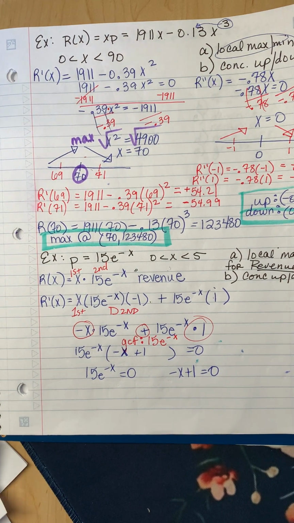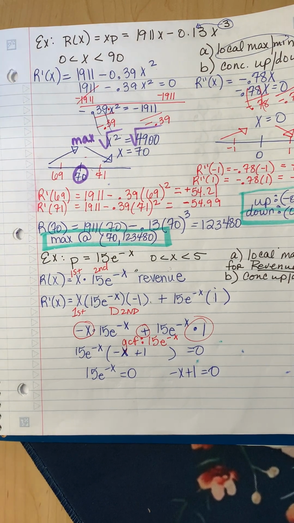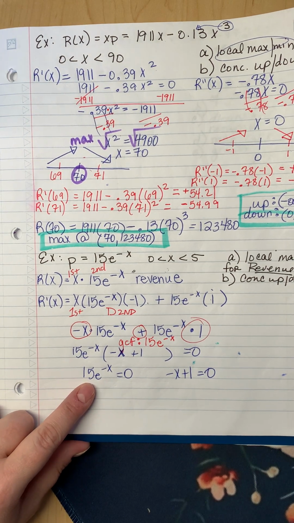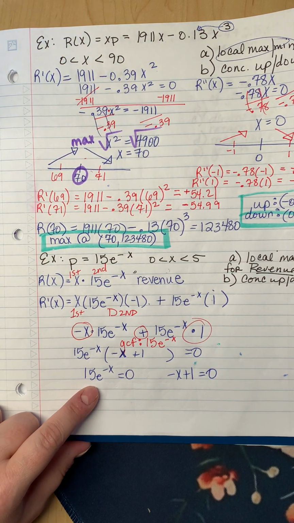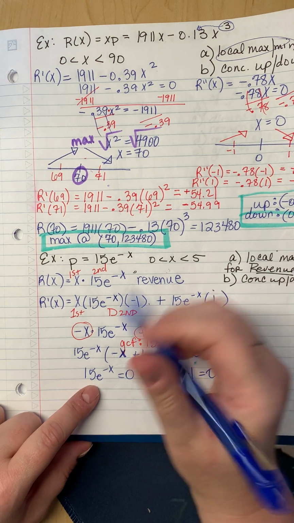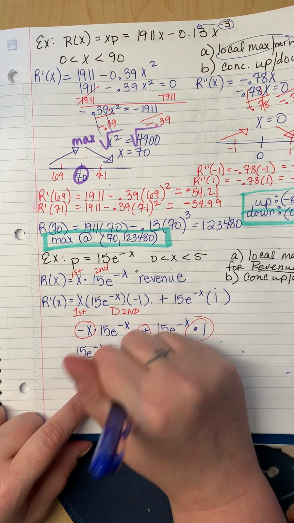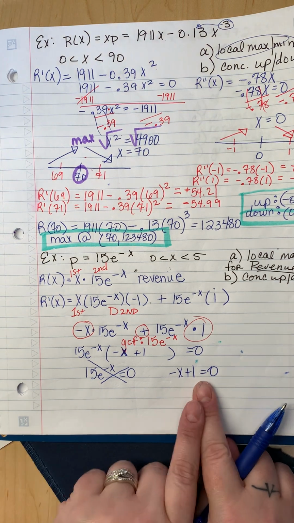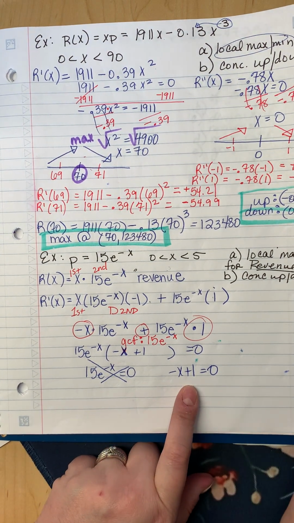Okay, and I'm just going to tell you right now, anytime you have e to the x, it gets crossed out. We don't know how to solve for e to the x yet, so go ahead and just cross it out. Then let's solve this one over here on the right for x.